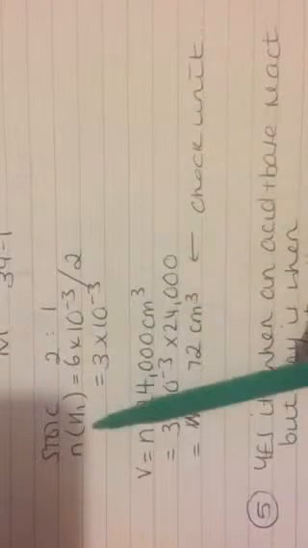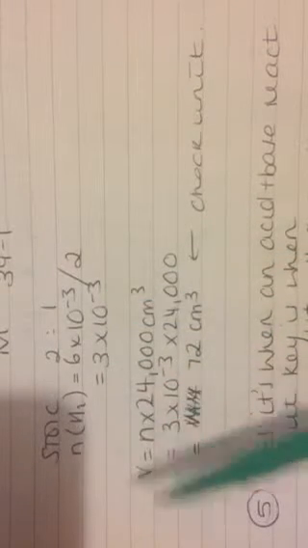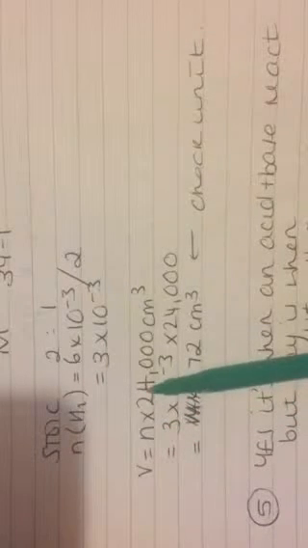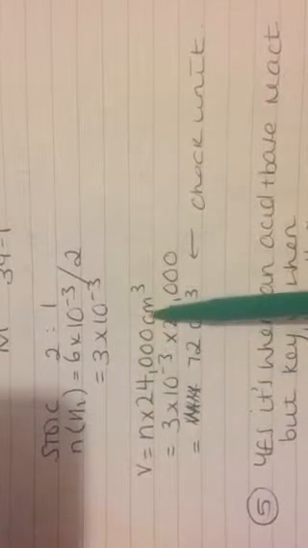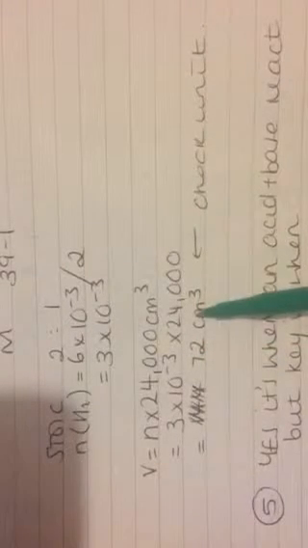I then take into account my stoichiometry is 2 to 1. I know that from my equation up here, 2 to 1. So I use this to figure out my number of moles of hydrogen. My number of moles of hydrogen is half of what I calculated earlier, and so 3 times 10 to the minus 3. Using my equation, V for volume is number of moles times 24 decimetres cubed, or 24,000 if we're in centimetres cubed. Take my number of moles from here, multiply 3 by 24,000, and that gives me my answer, which is 72 centimetres cubed.